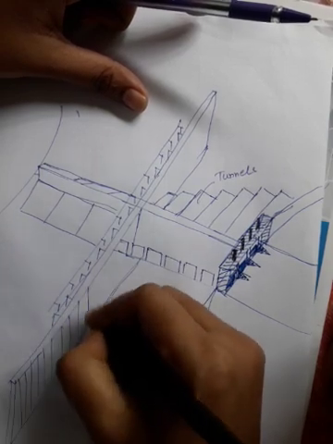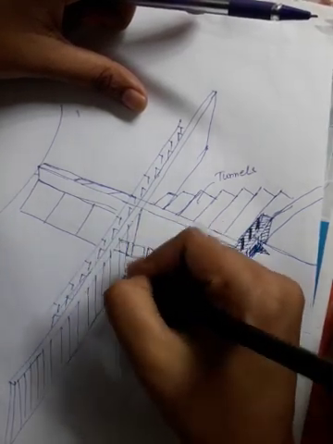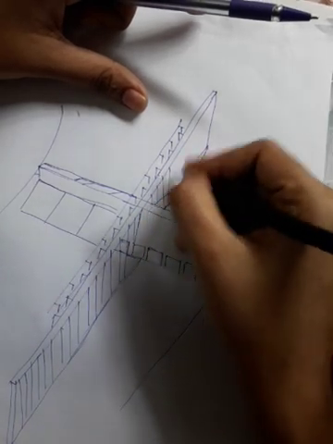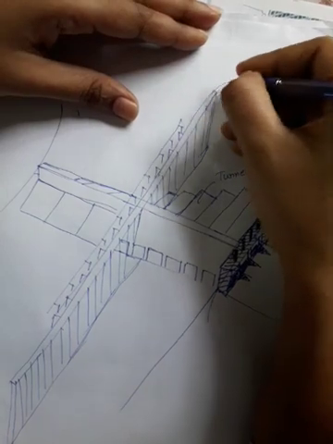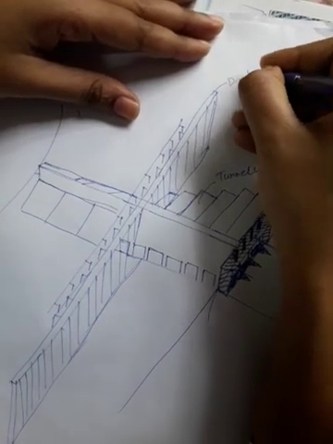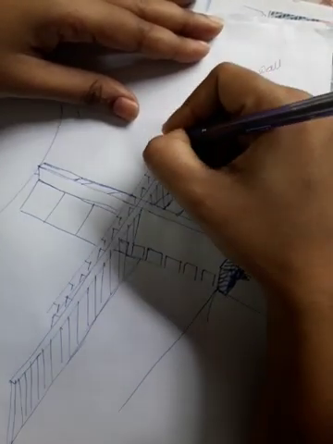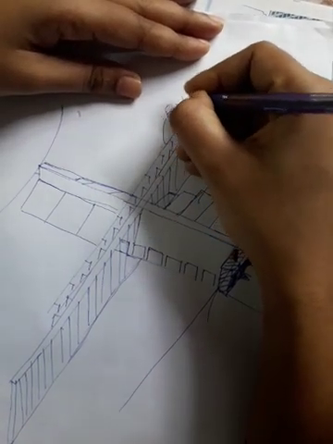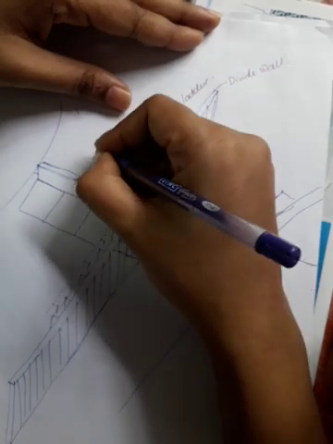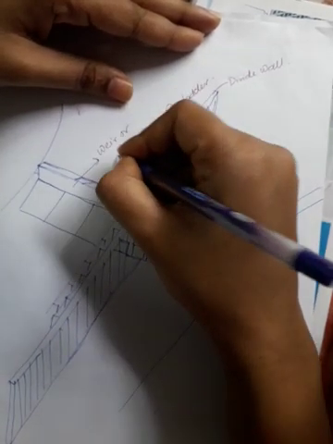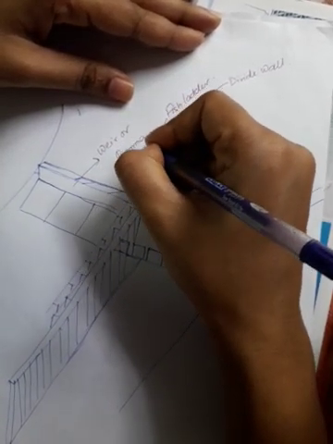So this is our divide wall. This is our divide wall. This is the fish ladder. This is the weir or barrage.